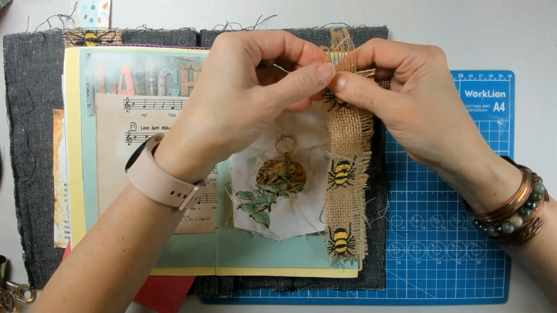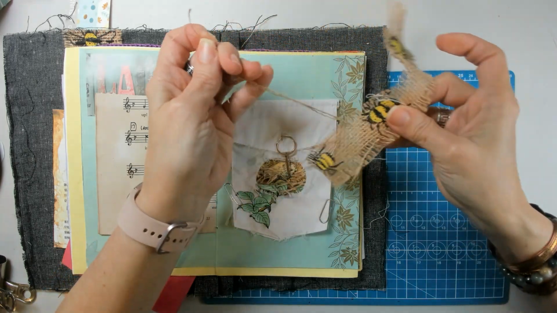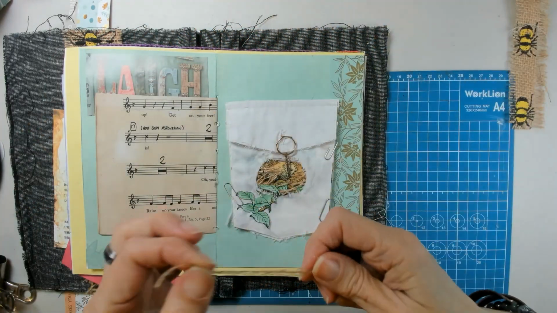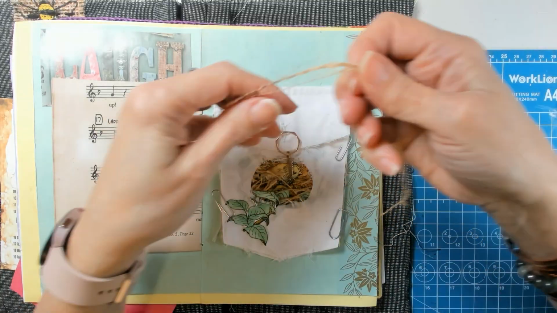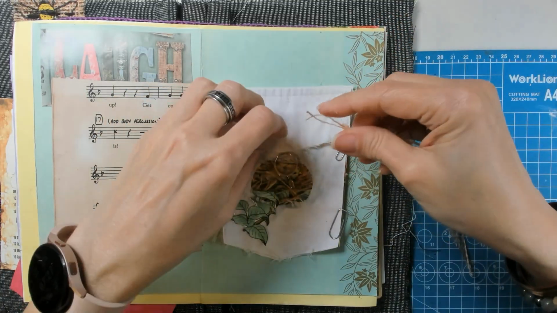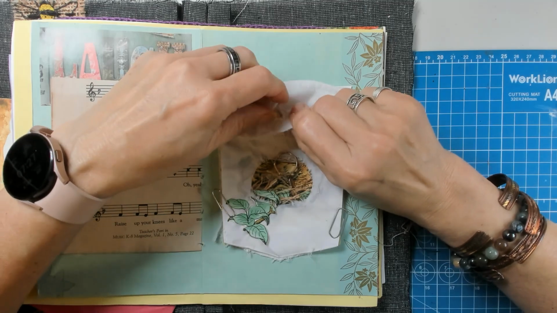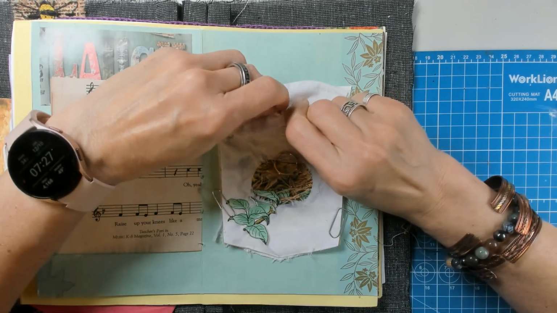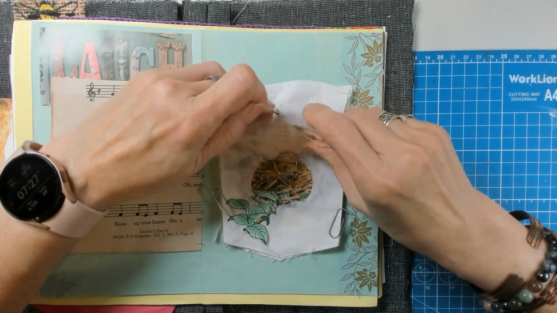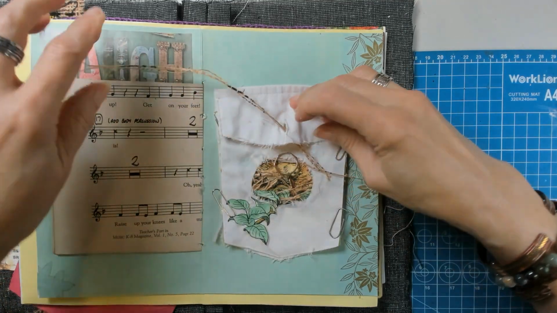I can go ahead and grab two threads from my burlap and go in here like so.